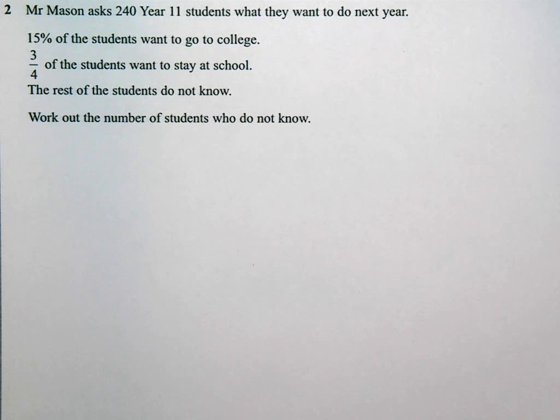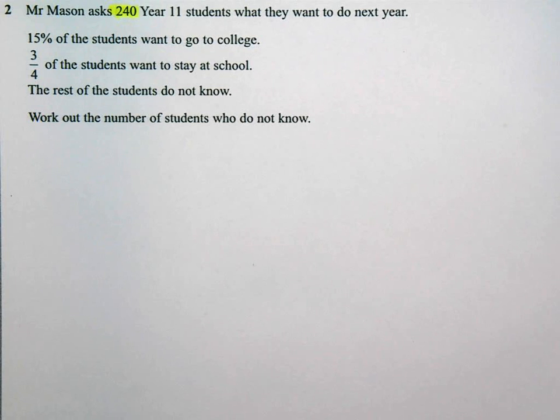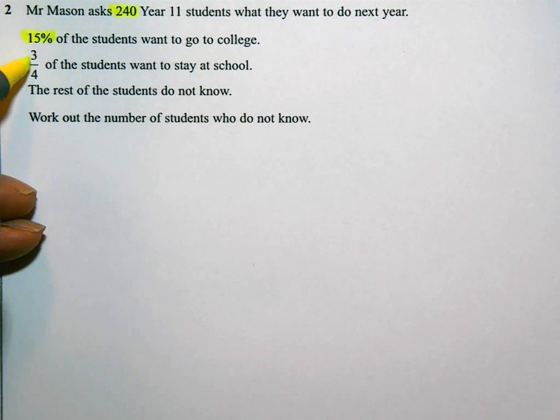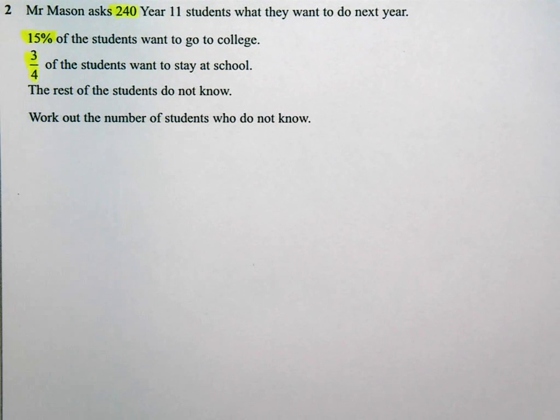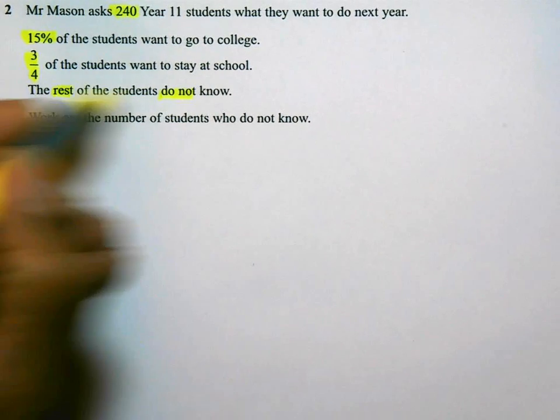This is question 2 in a non-calculator paper. Let's read the question first. It said, Mr. Mason asks 240 Year 11 students what they want to do next year. Now, 15% of the students want to go to college, 3/4 of the students want to stay at school, and the rest do not know.